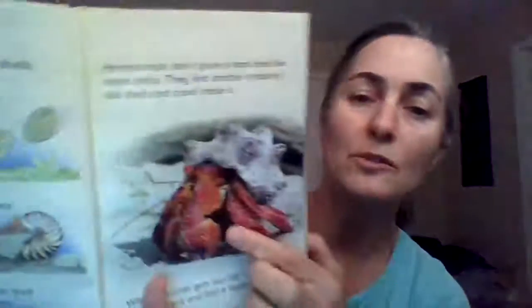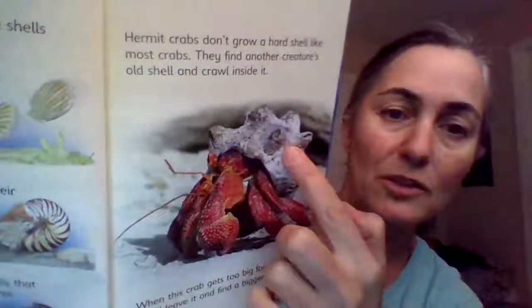Hermit crabs don't grow a hard shell. Like most crabs, they find another creature's old shell and crawl inside it. When this crab gets too big for this shell, it will leave it and find a bigger shell.